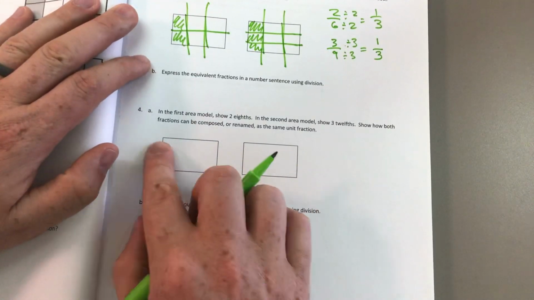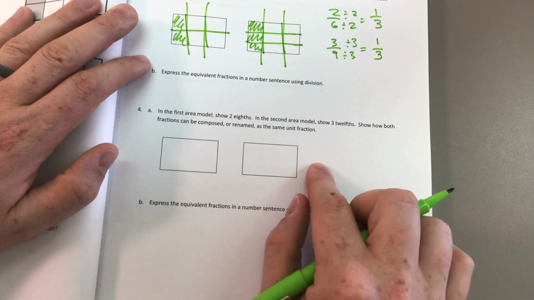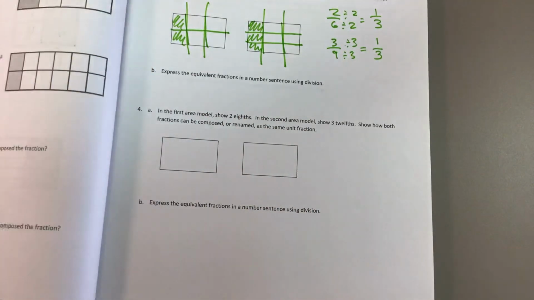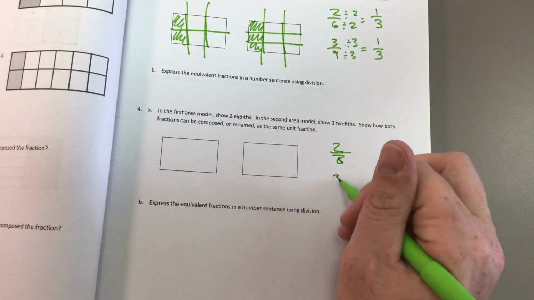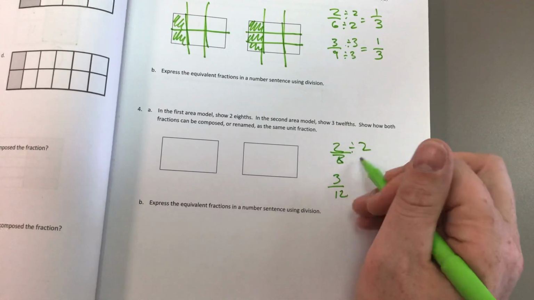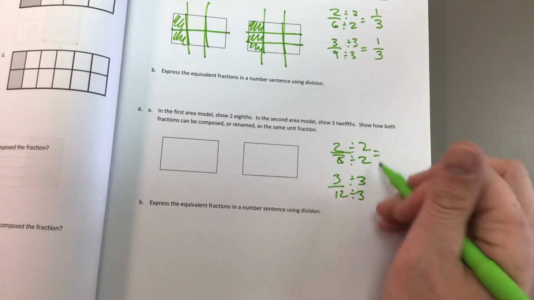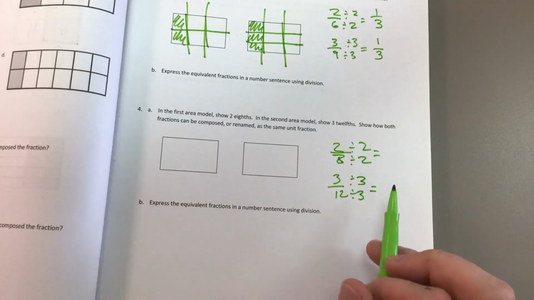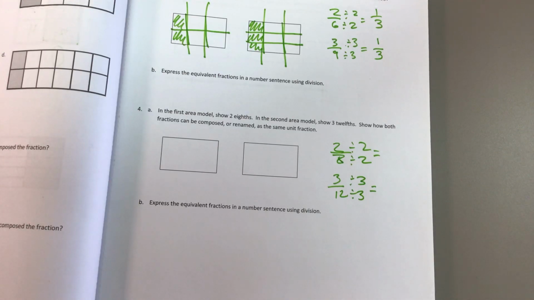And in this last problem, you'll break it into 2/8 and 3/12 to show how they would be renamed. This is one you can try on your own. The key here is, in an example of 2/8 and 3/12, what can I reduce both by? Then we're going to see what that comes out to, to see if it's representative in both our area model and our reduction of the fraction. We call a lot of this simplification of fractions, or in its lowest terms.